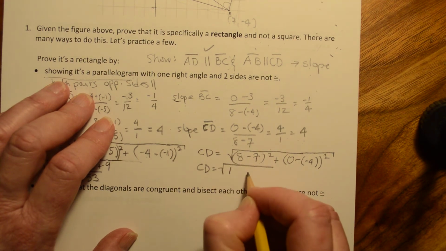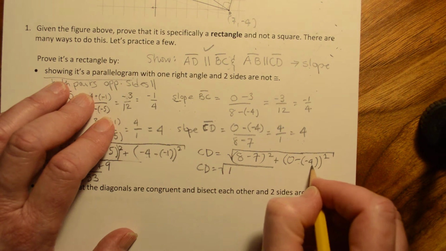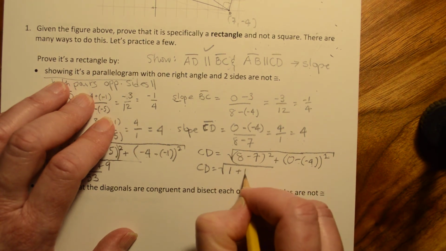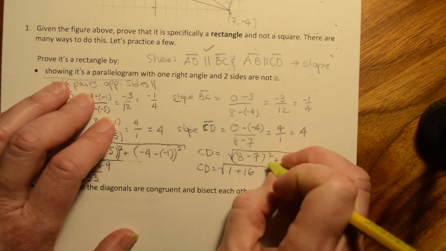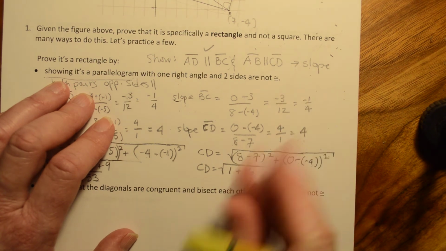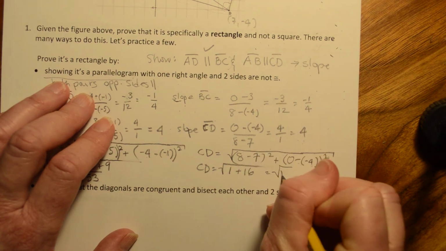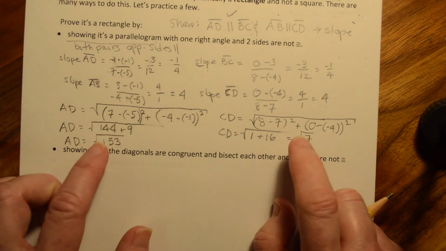This is the square root of 1 plus 0 minus negative 4, which is 4 squared, 16, which tells us that CD is the square root of 17. And these are clearly not the same.